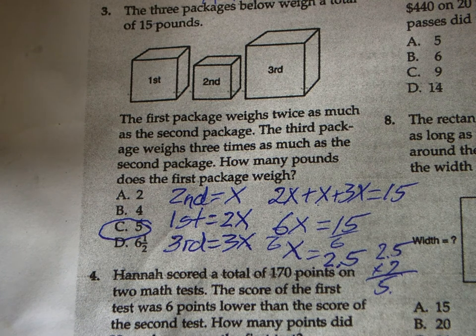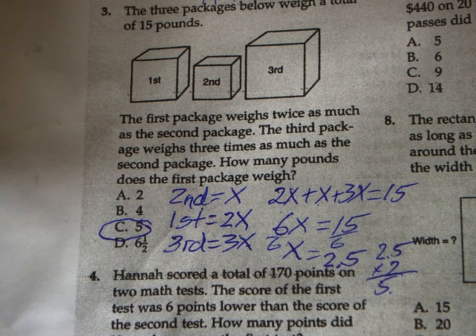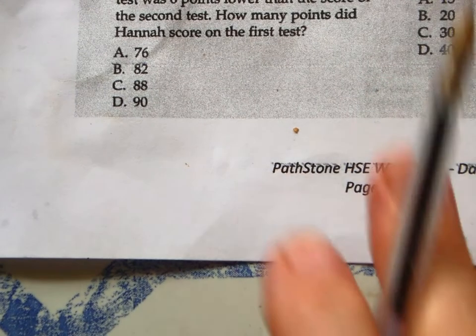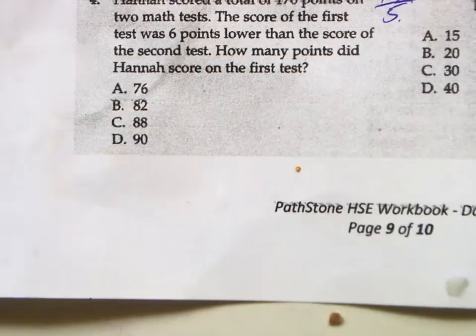So if these are first test scores, how would you get second test? Well, the score on the first test was 6 lower than the score on the second test. So to get the second test, you're going to have to add 6. So let's look at A. If that's the first test, well, I'm doing this without algebra. If that's the first test, let me move this a little, that'll make it easy.